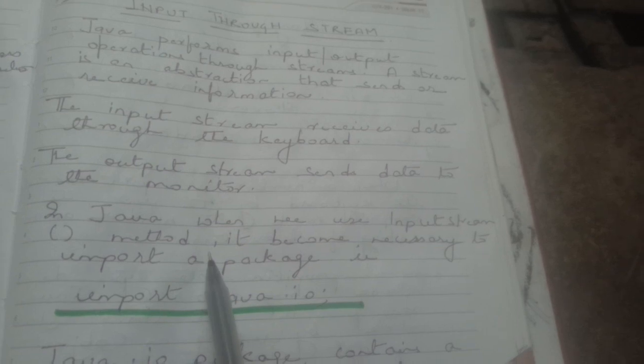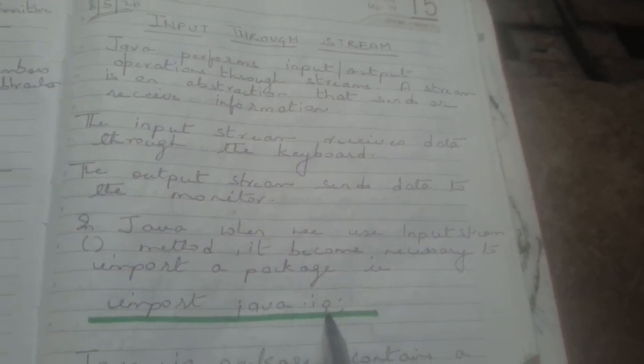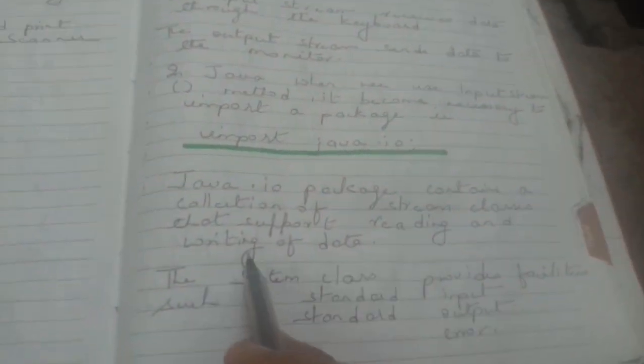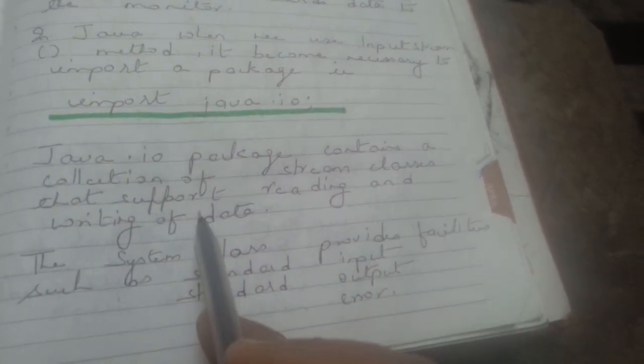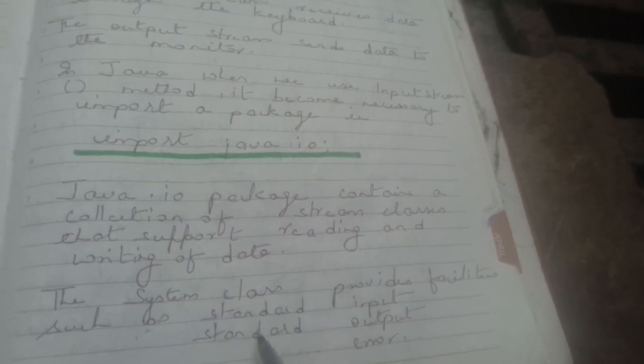In Java, when we use input stream method, it becomes necessary to import a package, that is java.io package. The java.io package contains a collection of stream classes that supports reading and writing of data. The system class provides facilities such as standard input, standard output, and error.